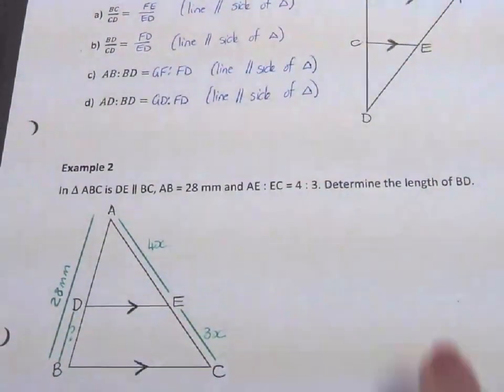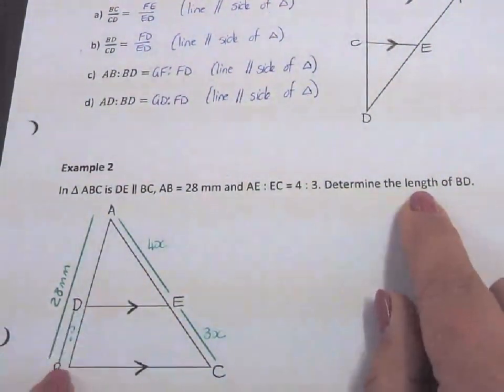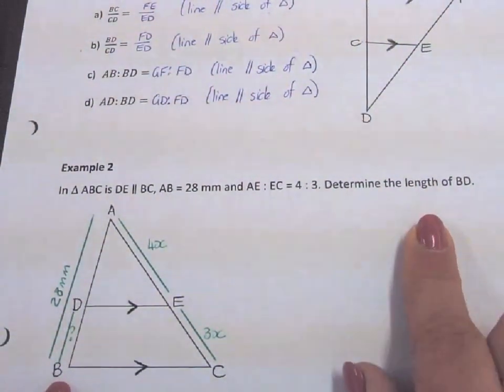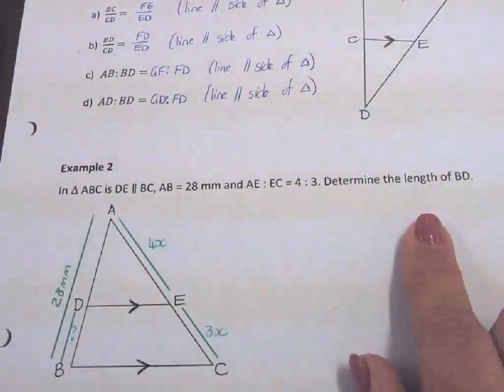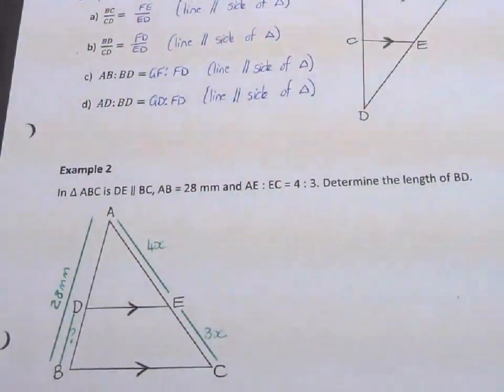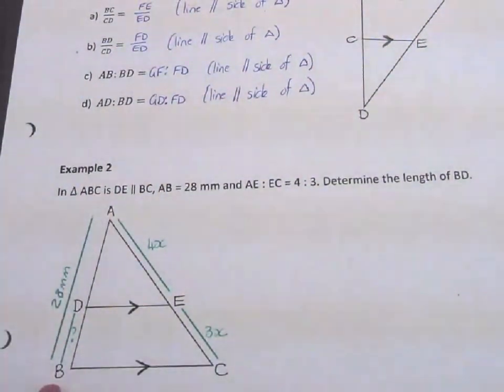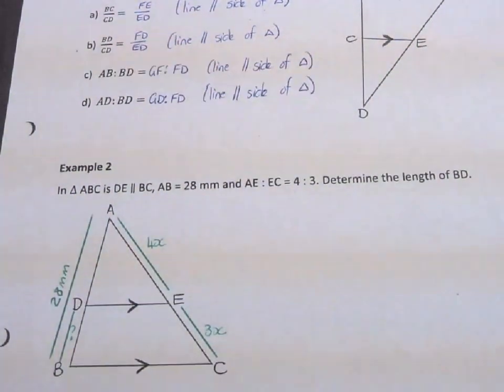Now they ask you, determine the length of BD, this one. Okay, what are we going to do? We have to use this theorem. We need BD. We have AB. So we're going to use that proportion.